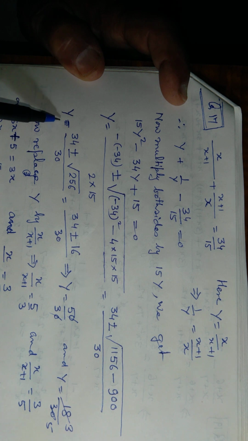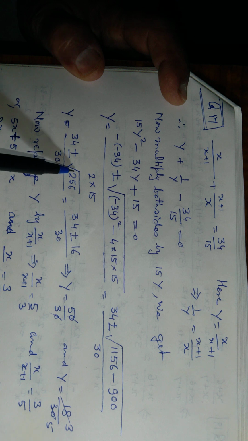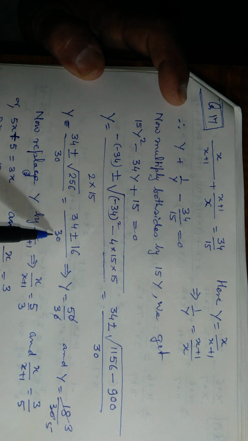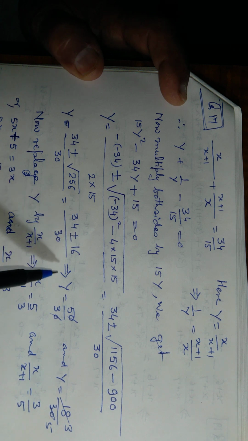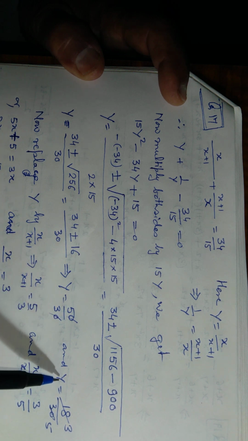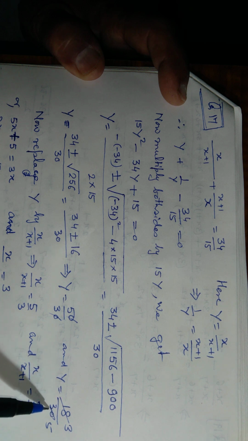It will be equal to, y will be equal to 34 plus minus root 256 divided by 30. It will be equal to 34 plus minus 16 divided by 30. That will be equal to y is 50 divided by 30 and y is 18 divided by 30.